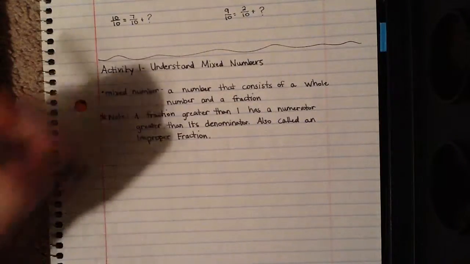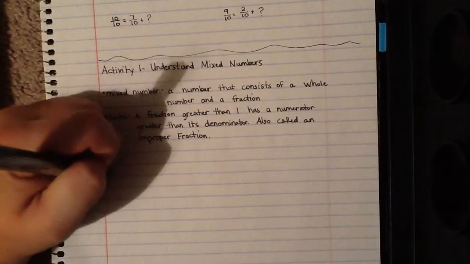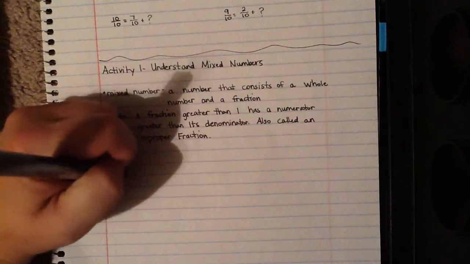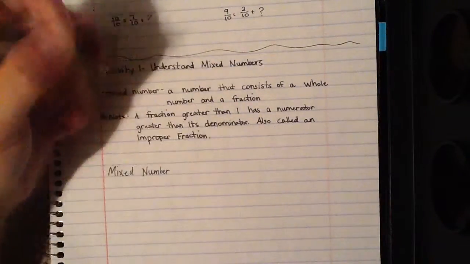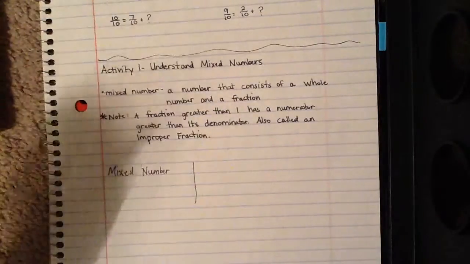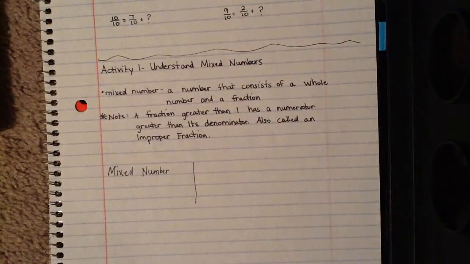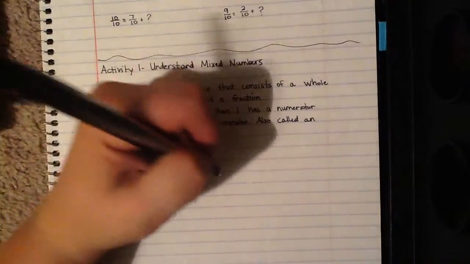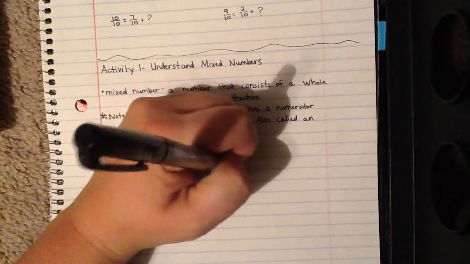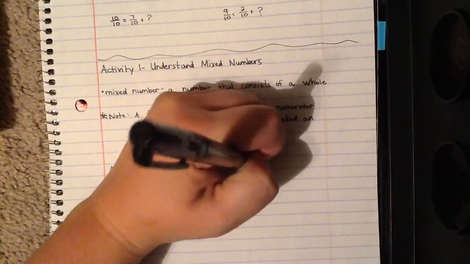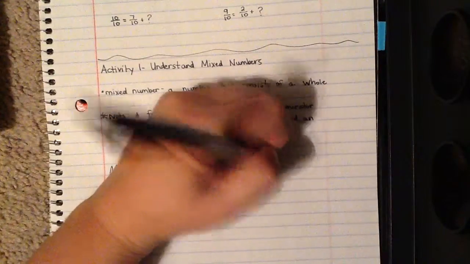Make a T-table with one side saying mixed number, and the other side saying improper fraction. I'm not going to make a big T-table, I don't need that many lines. I'm going to go ahead and show some examples.